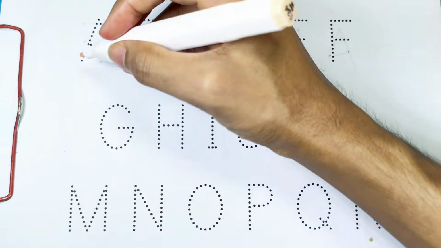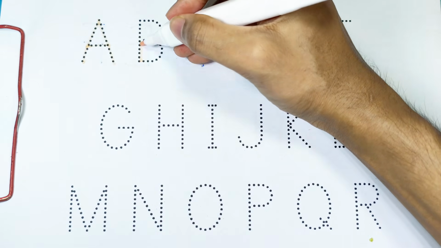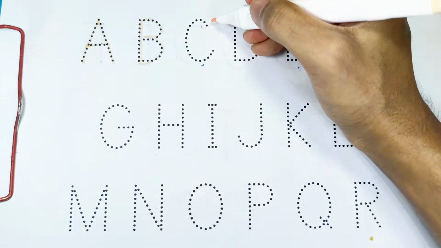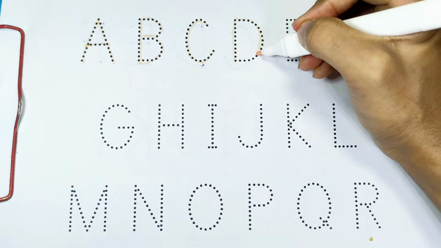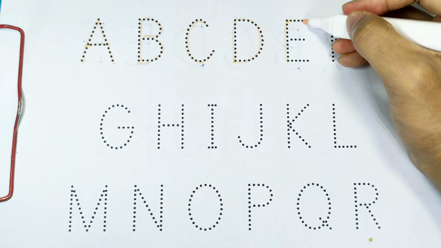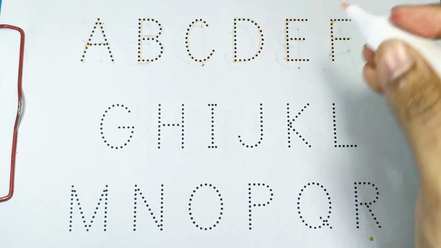First we're using the color of raw silk and writing the alphabet of A. A for ant. The next one is B. B for ball. C. C for cat. D. D for doll. The next one is E. E for egg. F. F for fish, F for fan.